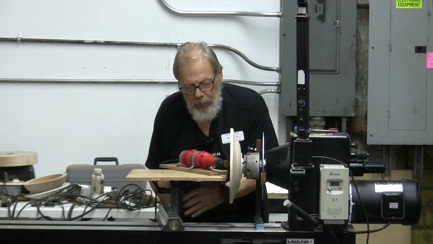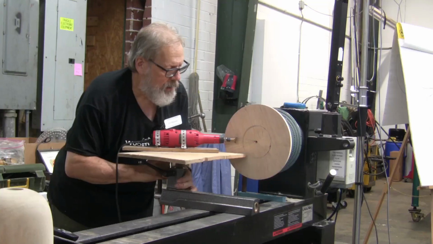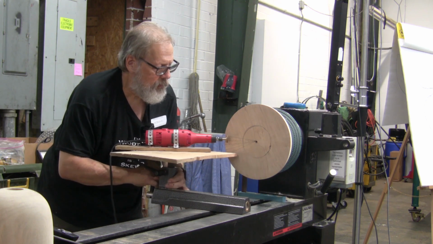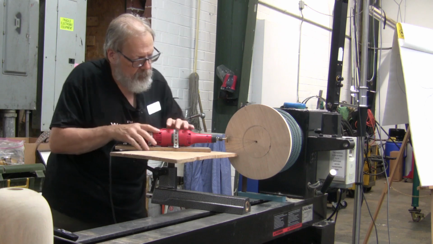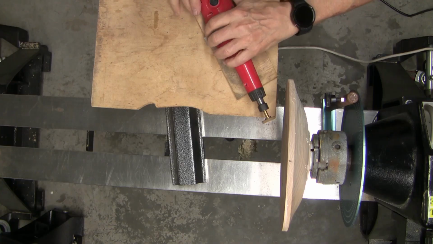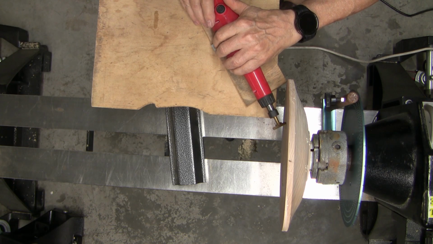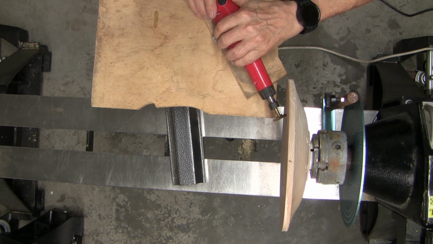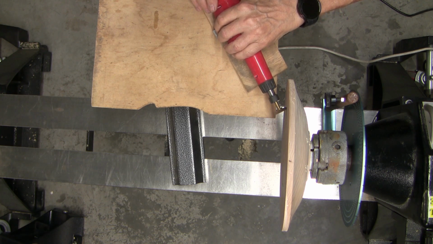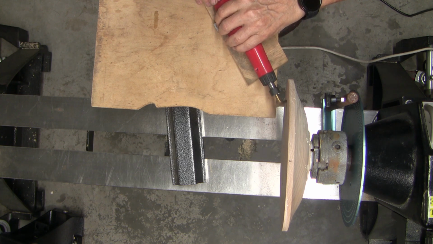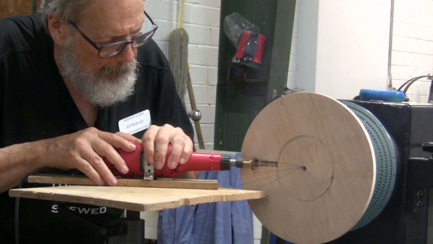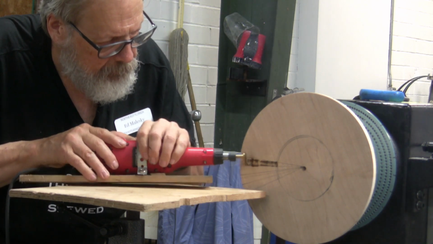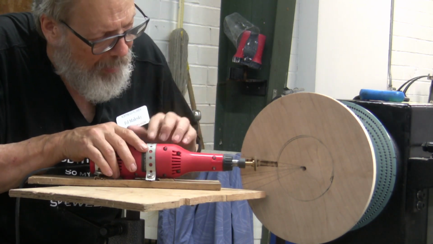Okay, so all I really need to do is pay attention to out here. More. I didn't make it all the way out to the edge.